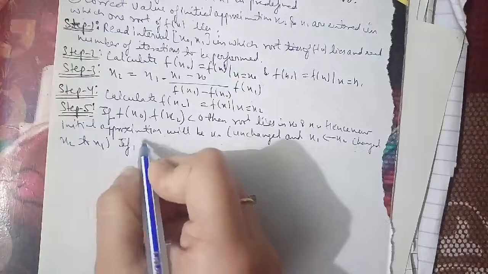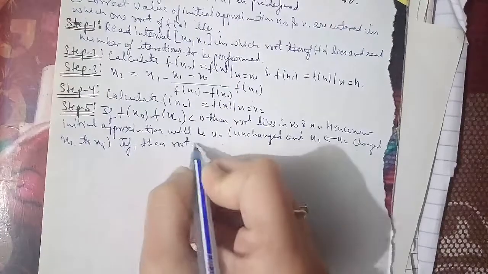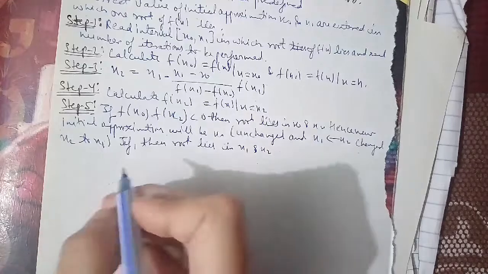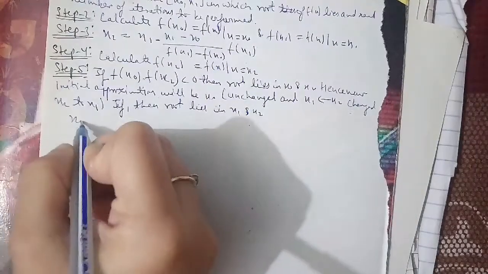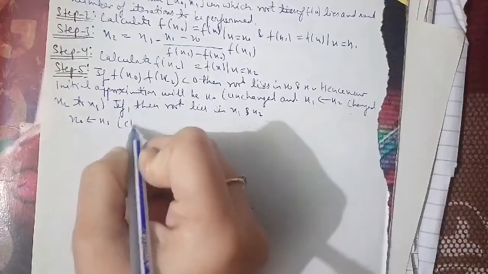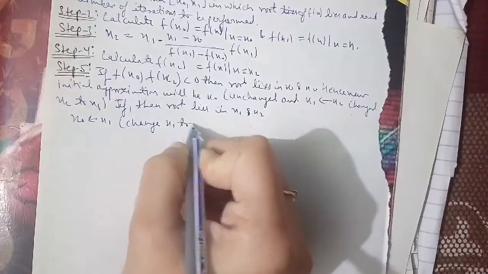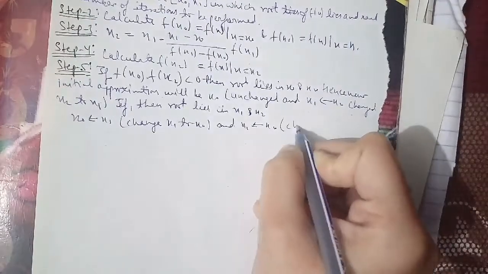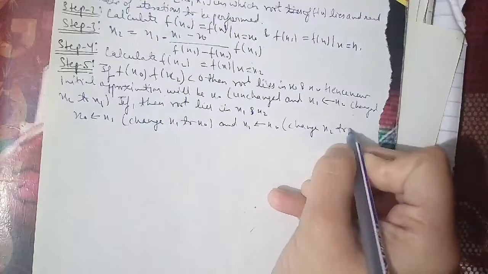Otherwise, the root lies in x1 and x2, so the new initial approximation will be x1 changed to x0, and x2 changed to x1.